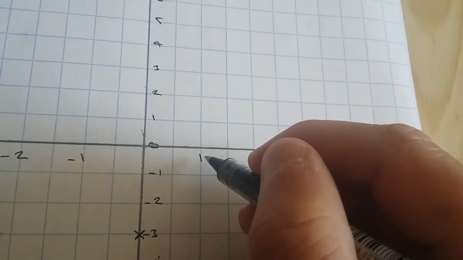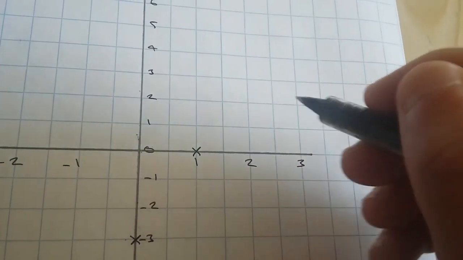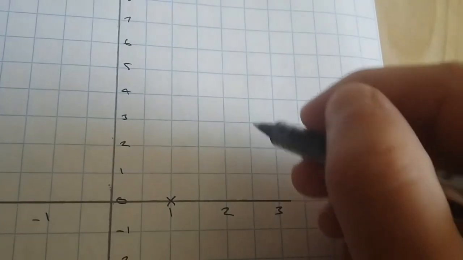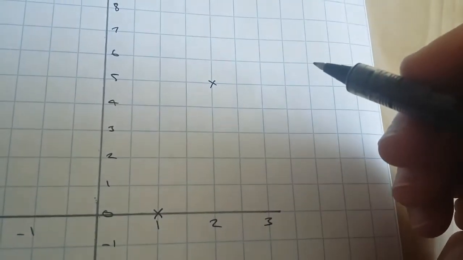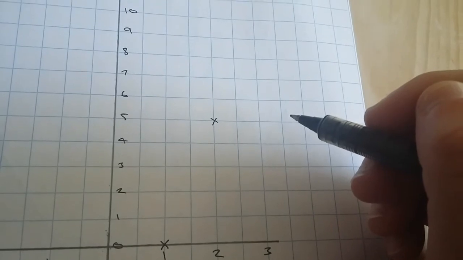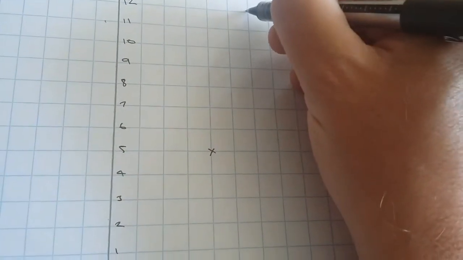So the coordinate 1, 0. That's there. And the coordinate for when x was 2, y was 5. So I'm now up to there. And we remember the maximum when we had x was 3, y was plus 12. So we're all the way up there.